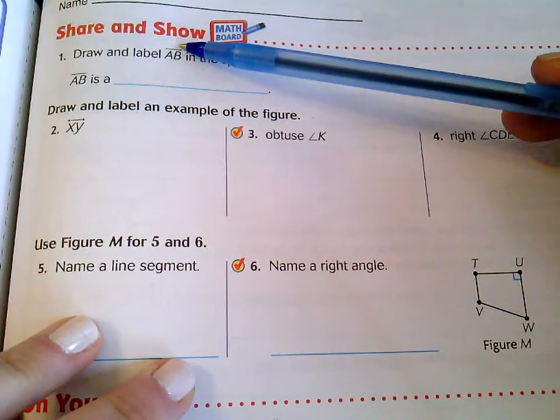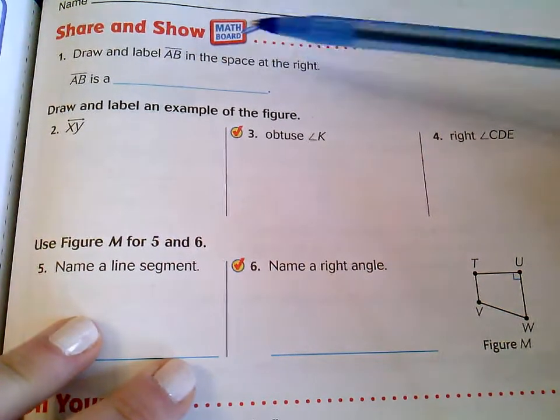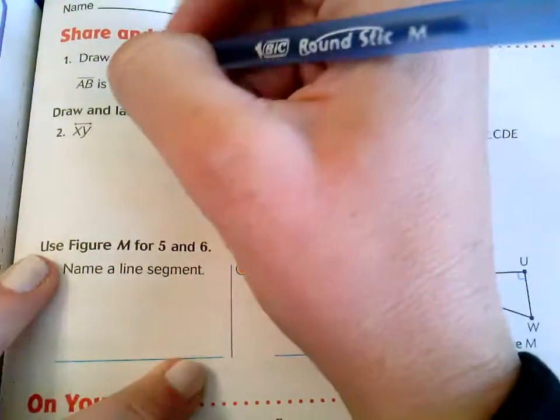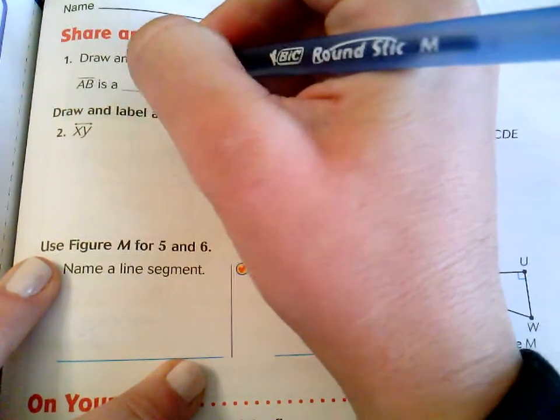It means line segment AB in the space to the right. You can see that there's no arrows on either side. So AB is a line segment.